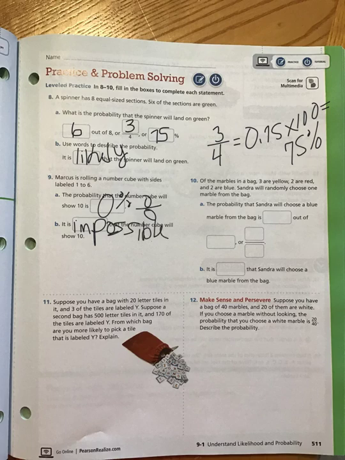All right, number 10. Of the marbles in a bag, 3 are yellow, 2 are red, and 2 are blue. So 3 yellow, 2 red, and 2 blue. Sandra will randomly choose one of the marbles from the bag. So A, the probability that Sandra will choose a blue marble from the bag. Well, we know that there's 2, but we don't know our total. So it's going to be 2 out of, if I add 3 plus 2 is 5, plus 2 more is 7. So it's 2 out of 7.